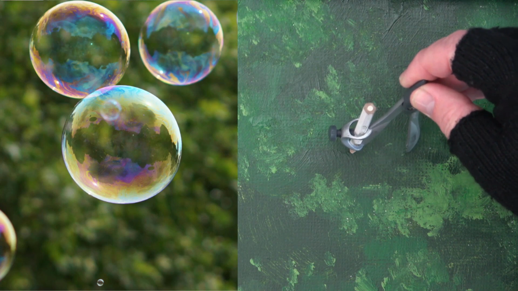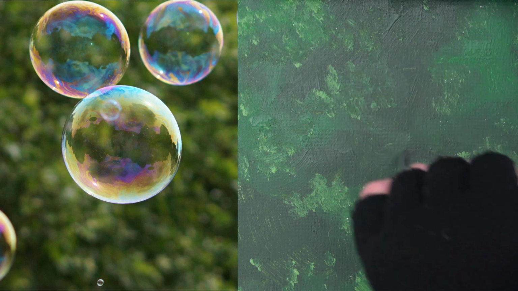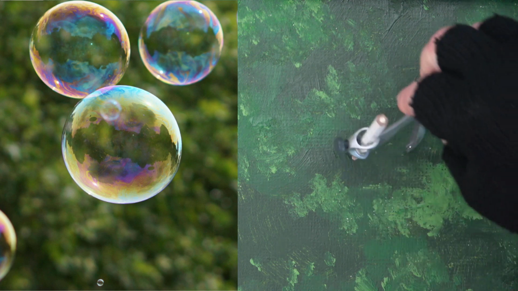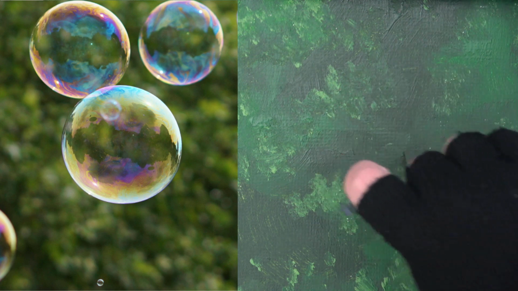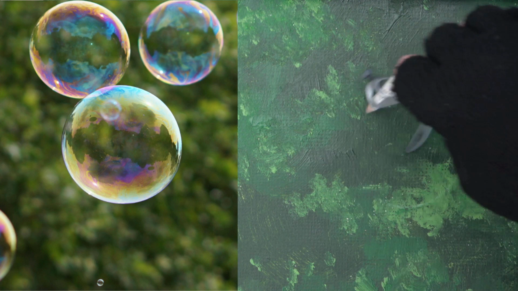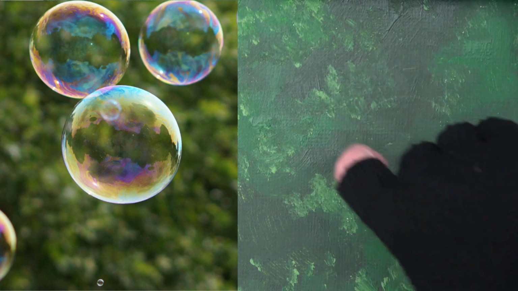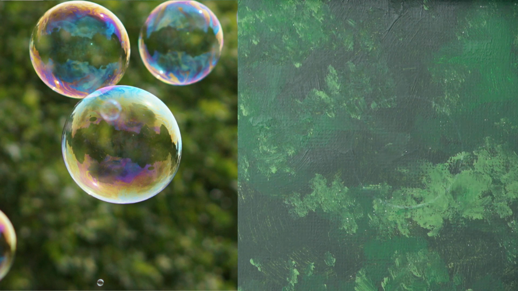So I'm going to reasonably replicate what we see in the photo, just because it makes it easier for you to follow along. But when you're painting, you make your own bubbles. You don't have to make the same bubbles.